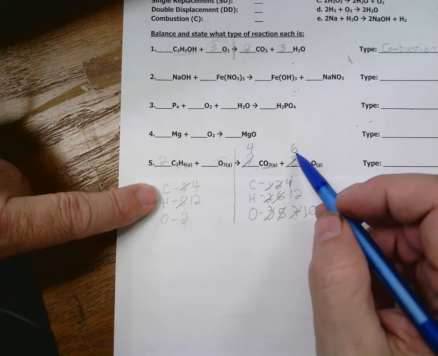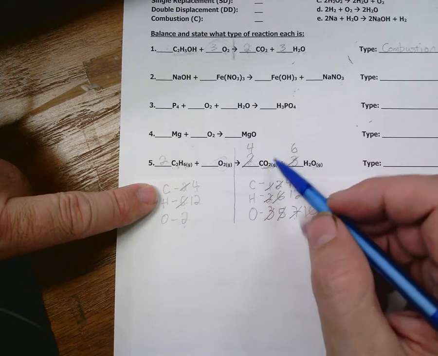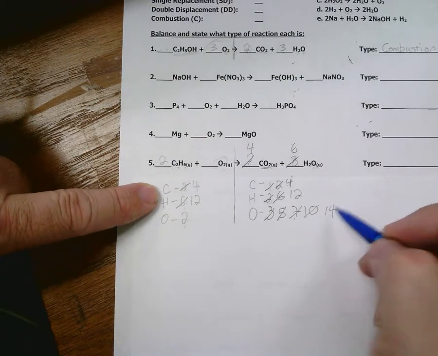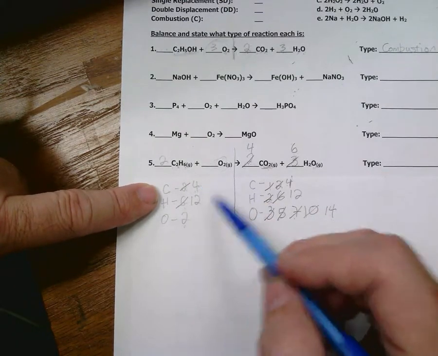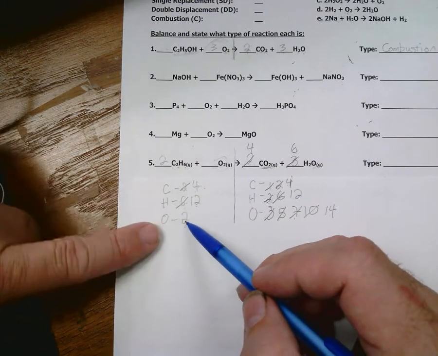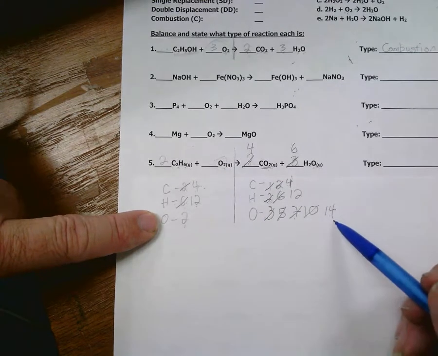You see where I'm getting at? 6 times 1, I have 6 oxygens here. 4 times 2, I have 8 oxygens here. 8 plus 6 is 14. Okay, my carbons are right, 4 and 4. My hydrogens are right, 12 and 12. My oxygens are wrong, but what times 2 equals 14? 7.